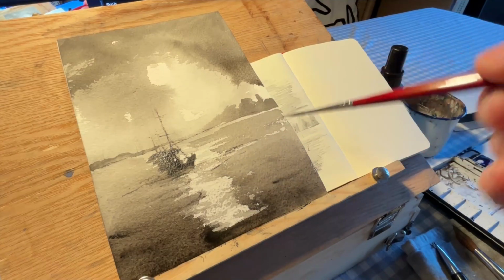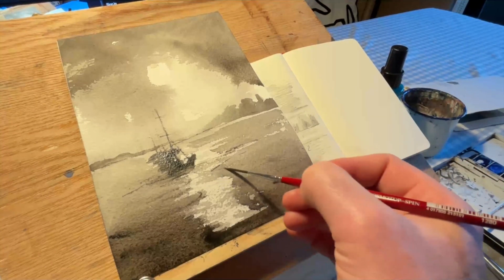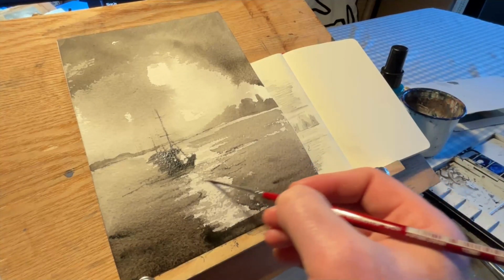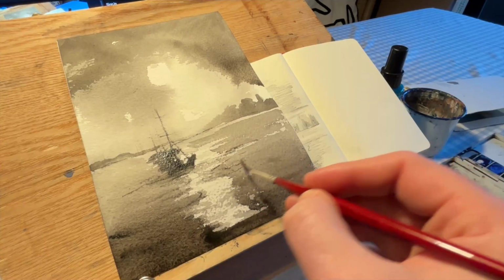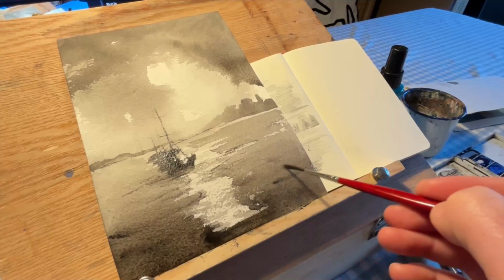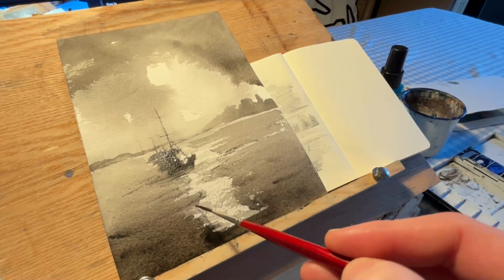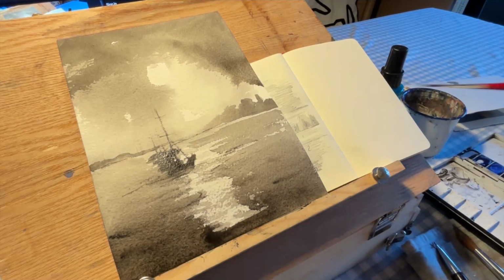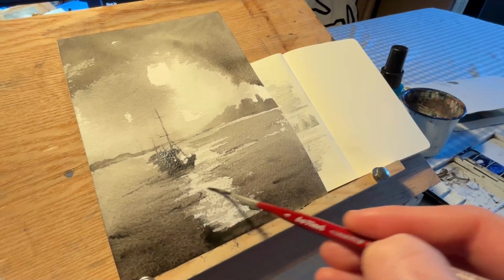Whenever I add a line, just the nature of the bristles means that the line is quite jagged and quite random, which I like. It creates this feeling of looseness in my paintings.